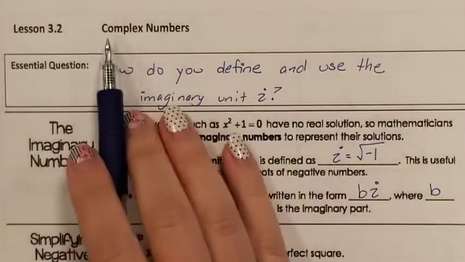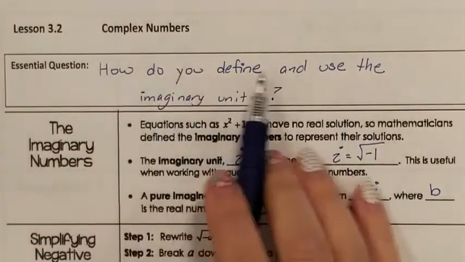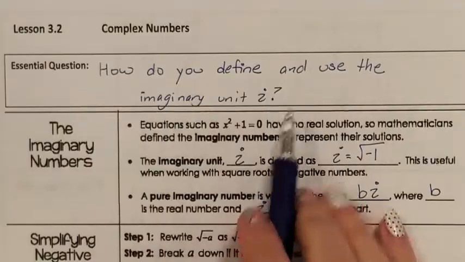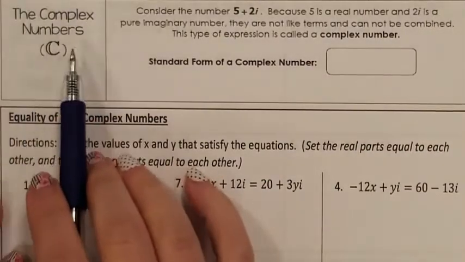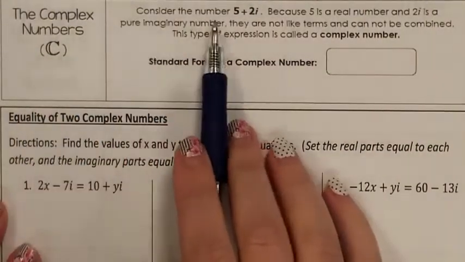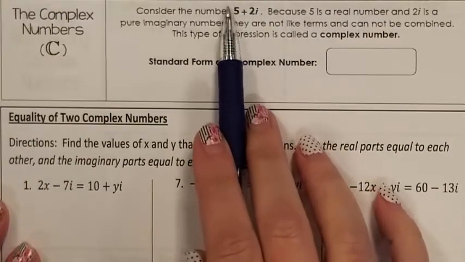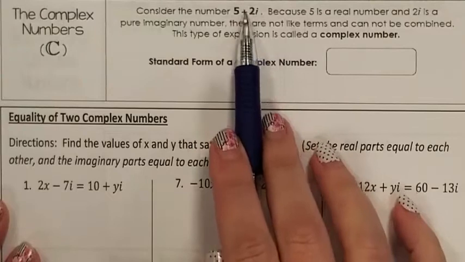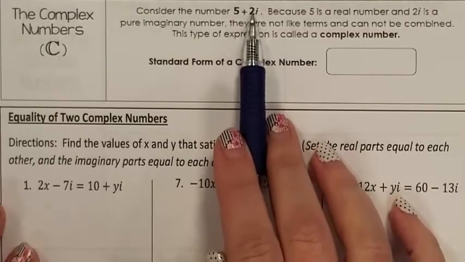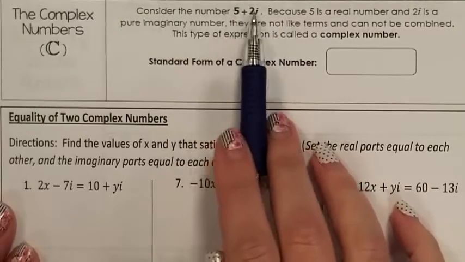Lesson 3.2, Complex Numbers. How do you define and use the imaginary unit i? Let's go ahead and look at complex numbers, C. So consider the number 5 plus 2i. The 5 is a real number. The 2i is the pure imaginary number. So you cannot combine these as like terms.